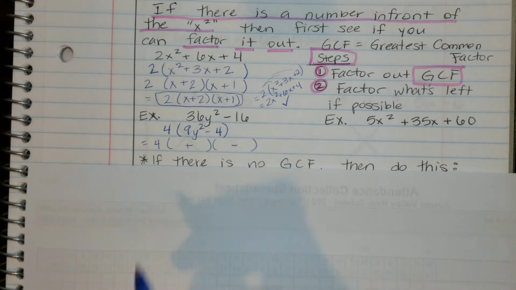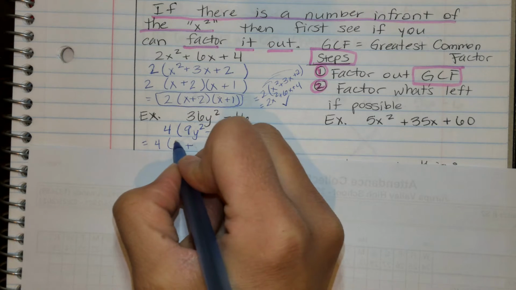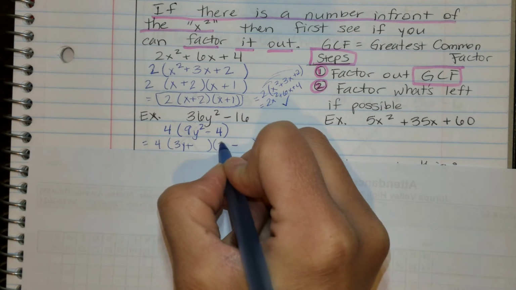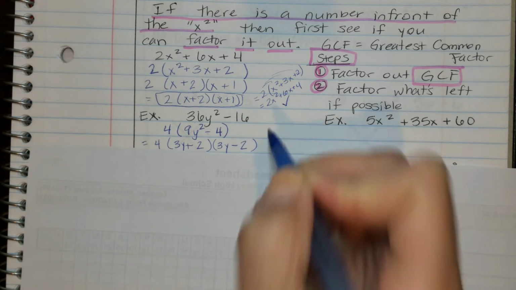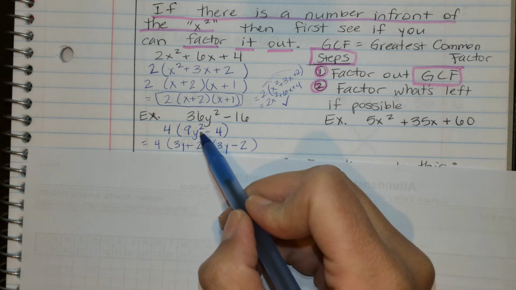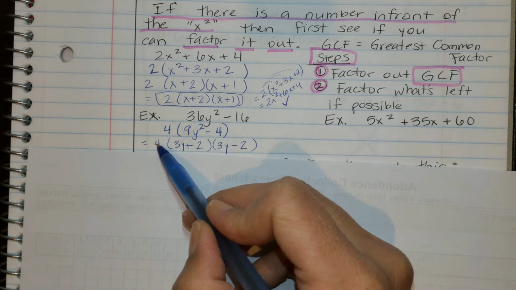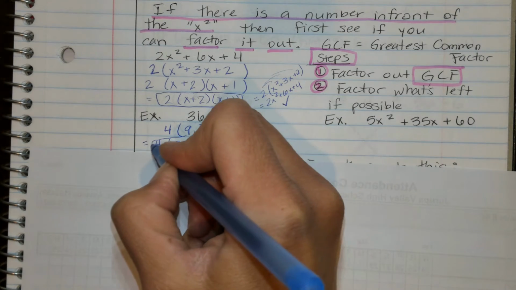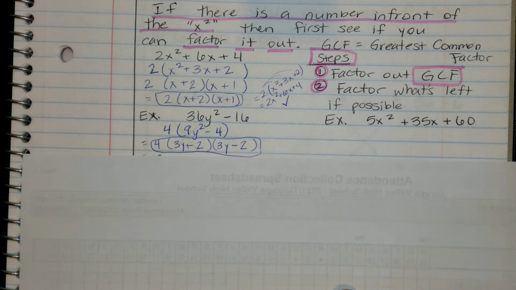And again, that 4 that I factored out stays right in front. It does not disappear. So I can just factor 9y squared to be 3y, square root it. And then the 4 would be a 2 and a 2. So just like what we've been doing, this is a difference of squares. It factors to be a product of a sum and difference. And the 4 that we factored out just stays in front. Okay.